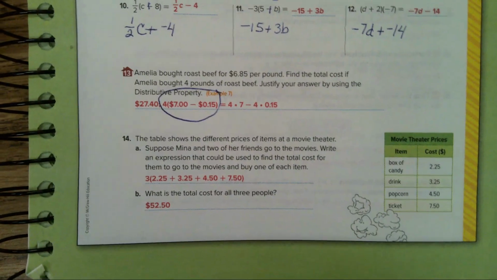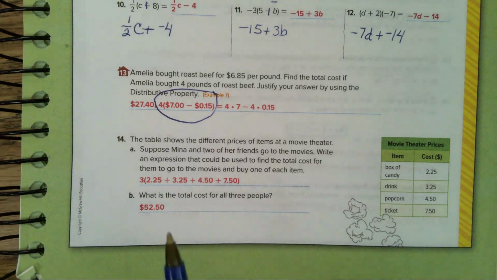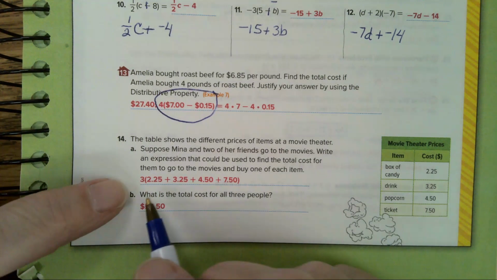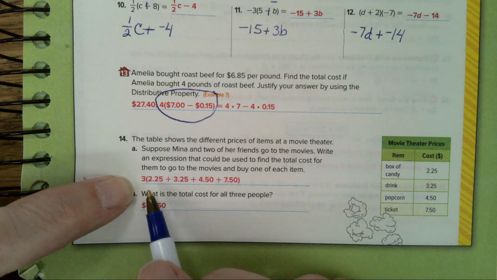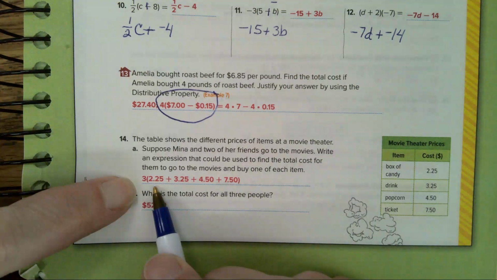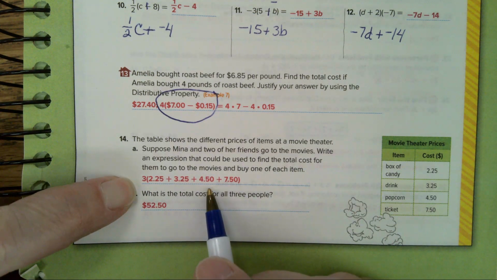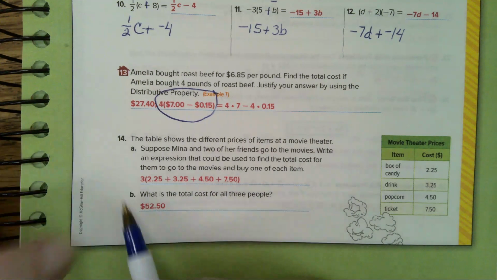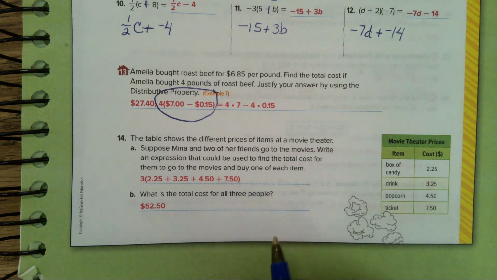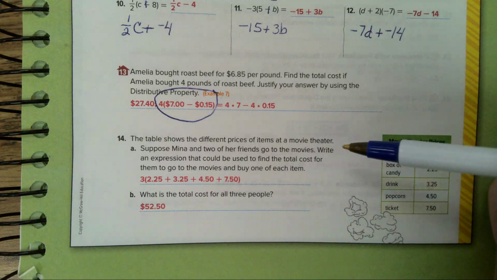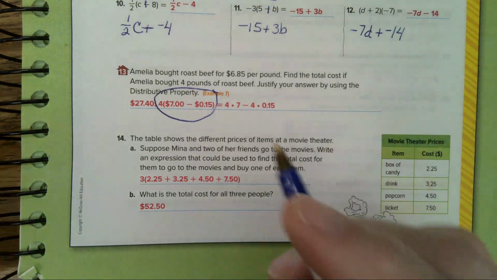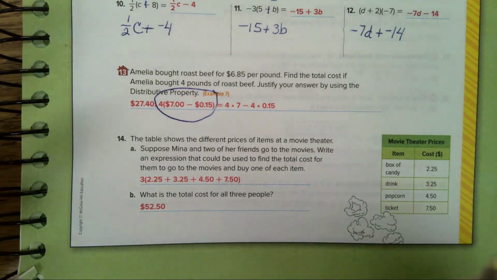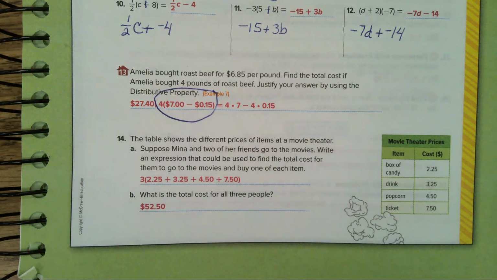In problem number 14, there are 3 people that are going to the movie, so you have $2.25 plus $3.25 plus $4.50 plus $7.50 times 3, and you get $52.50. All right. Did it say you had to use the distributive property? Write an expression. So you had to write an expression. Yours might not look exactly like mine. Any questions on that? Okay.